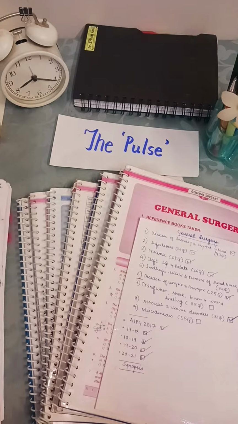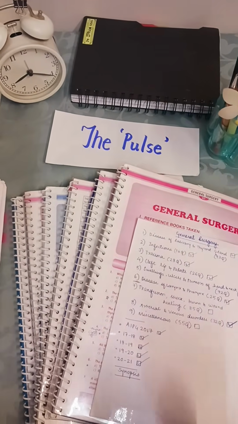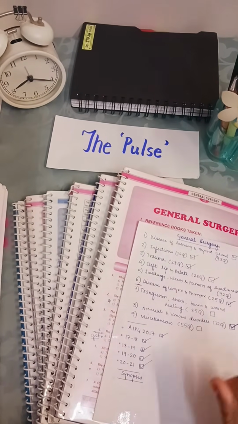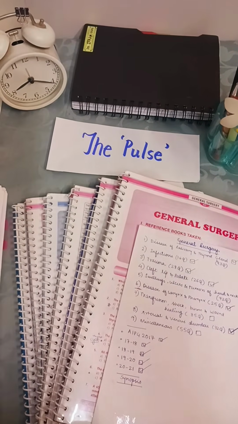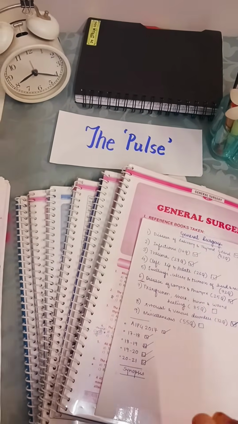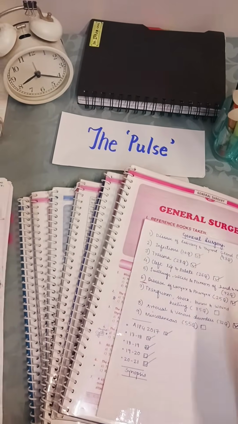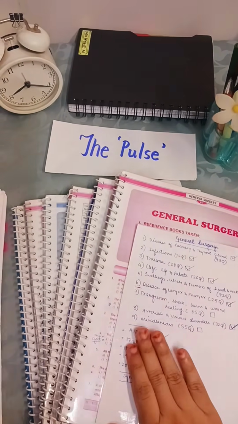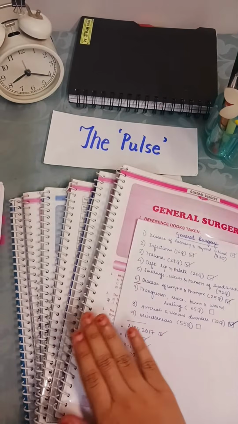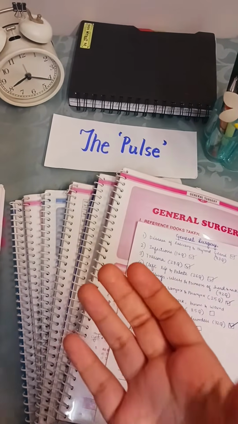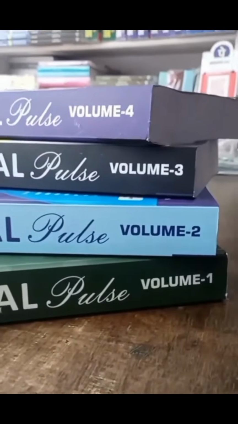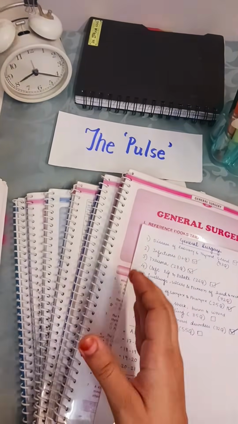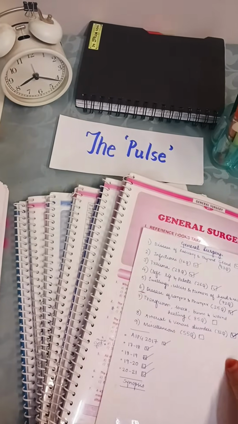So here comes the next important step in mastering the NEET MDS exam, that is the Pulse, the one and only MCQ book that is needed to master the art of solving MCQs. The first thing that you need to do is do not carry that heavy Pulse with you everywhere. It is better to get it spiral bound into all these subjects.